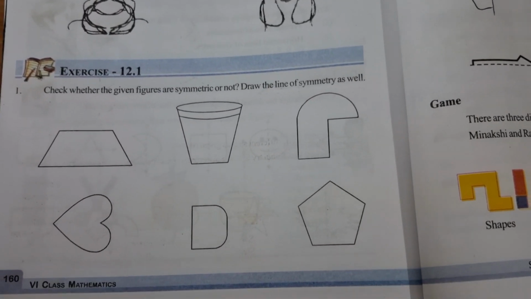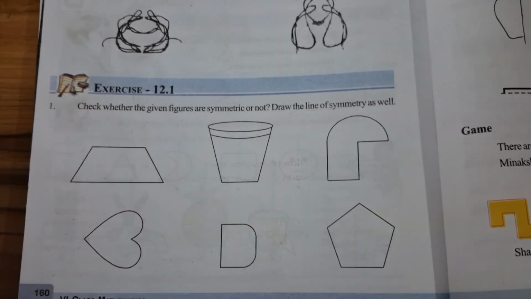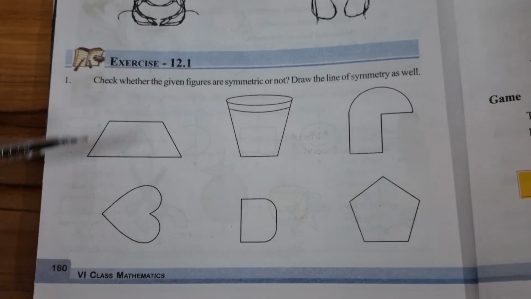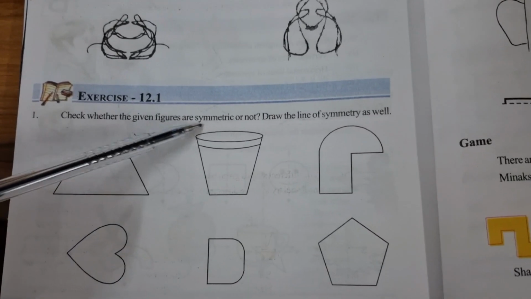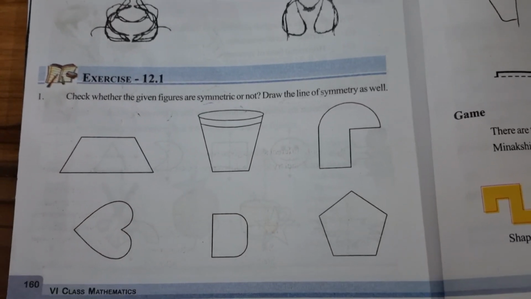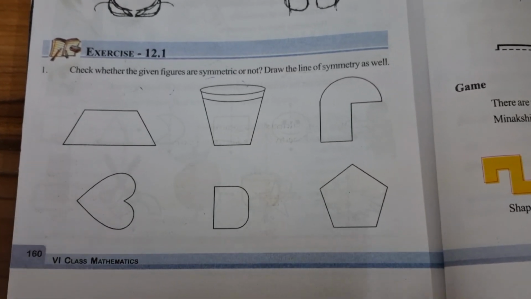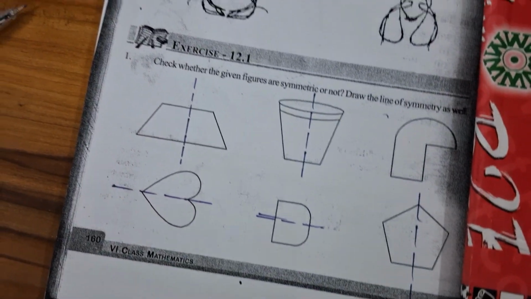I am now dealing with the 6th class maths symmetry topic 12.1 exercise. These are the figures which you have to do in the book, children. Check whether the given figures are symmetric or not. Draw the lines of symmetry. So here you have to see these are the figures that are given, whether they are symmetric or not, and draw the lines of symmetry.